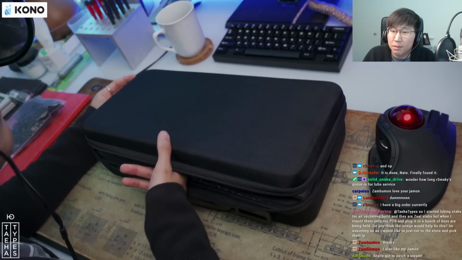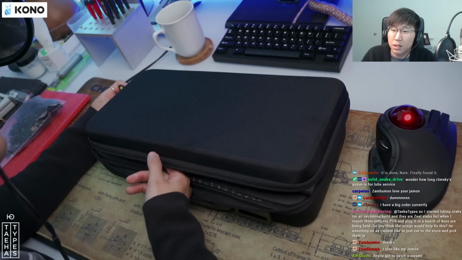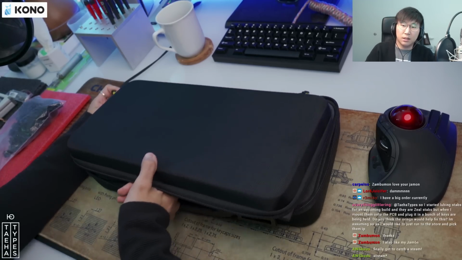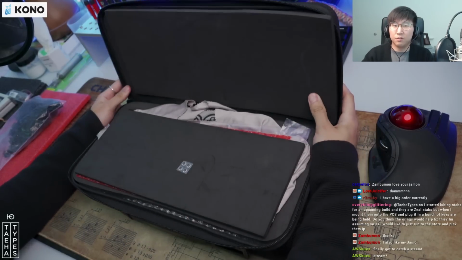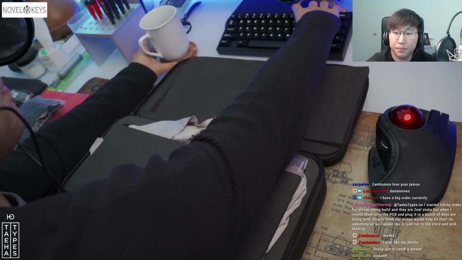I started lubing stabs for an upcoming build and they are Zeal stabs, but when I mount them onto the PCB and plug it in, a bunch of keys are being held. Do you think the O-rings would help fix this? Yes, it's probably shorting somewhere if a bunch of keys are registering because of the stabs.